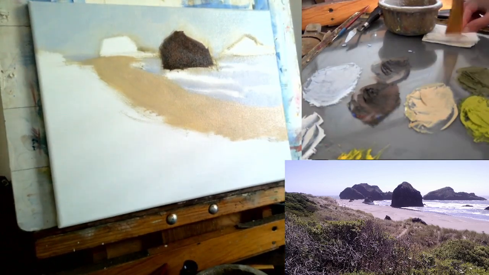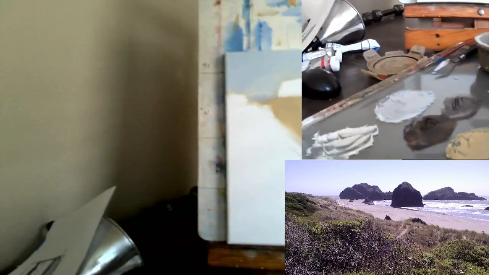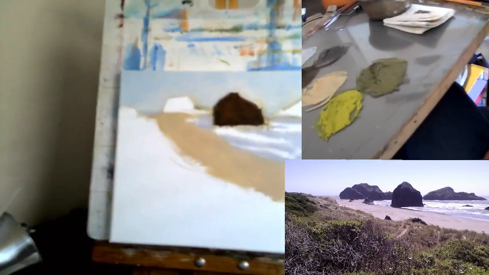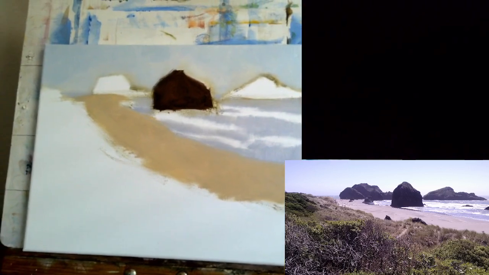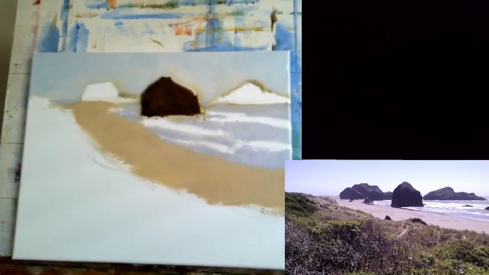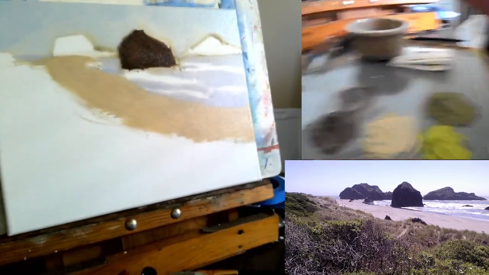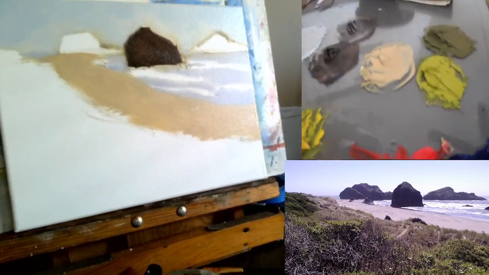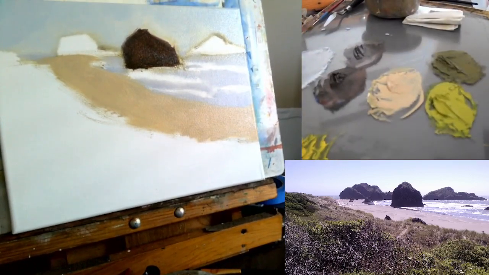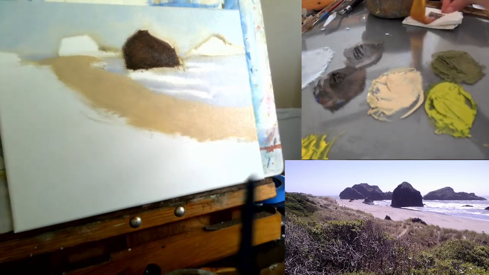Okay, dark. And I know that my camera is at kind of an angle here. But now you can see it a little bit better what I'm doing. Okay. But I don't want my camera to fall off the table, so I'll keep it there.